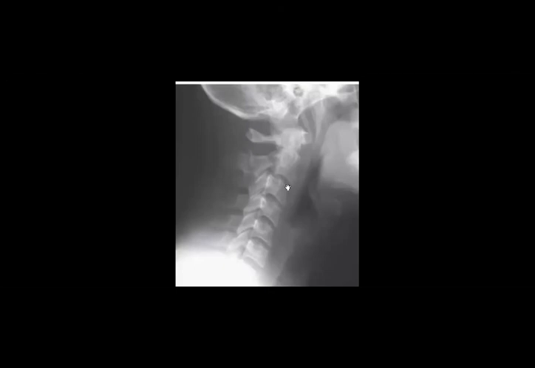Yeah. So this is what is called the hangman fracture. Hangman fracture can be unilateral or bilateral. And always or typically it's associated with anterolisthesis, right?